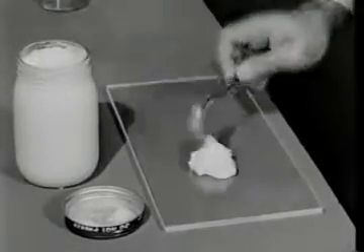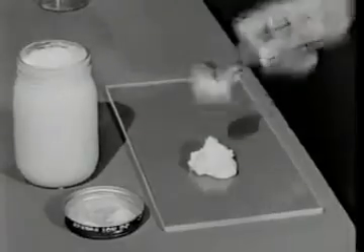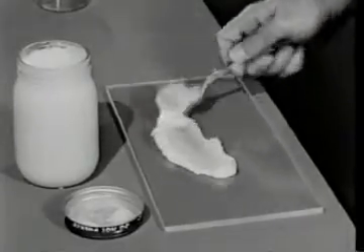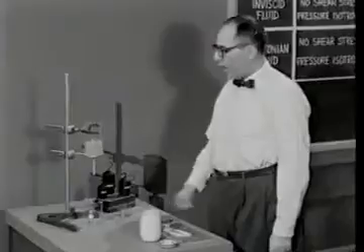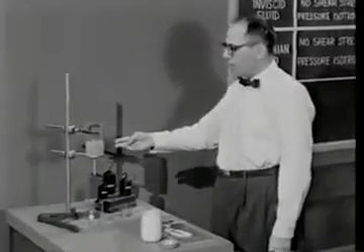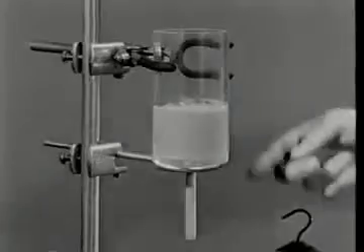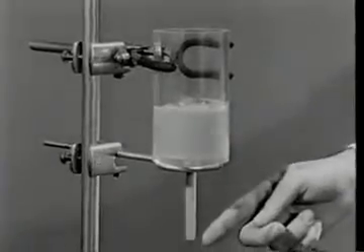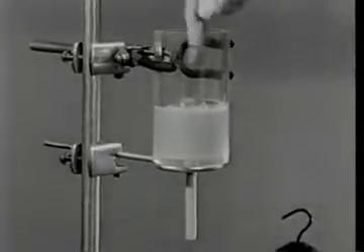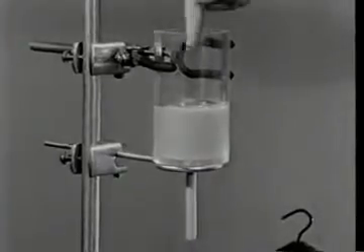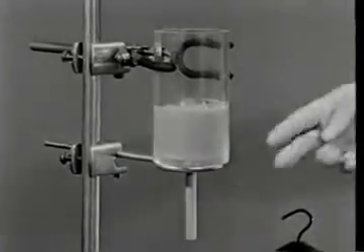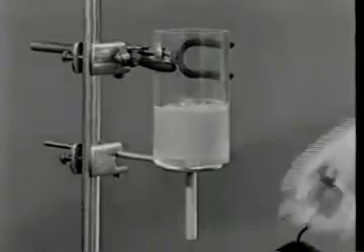Mayonnaise holds its shape if you let it alone, yet it spreads with ease. Here is a more controllable experiment illustrating the same phenomenon. There is no stopcock at the bottom, and this vessel is open to the atmosphere on top, and yet this clay suspension does not flow.